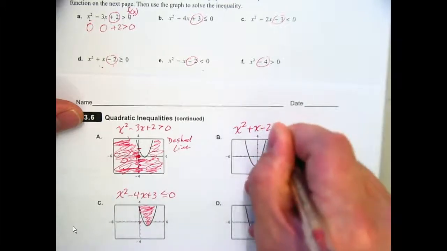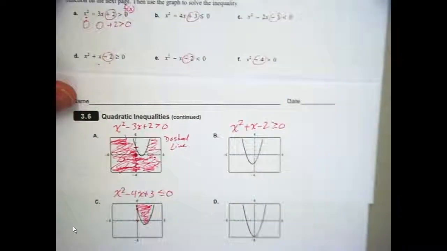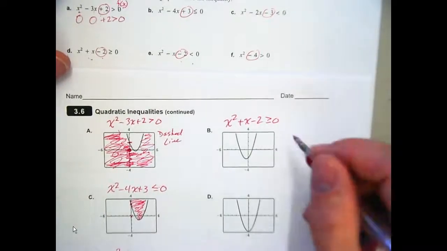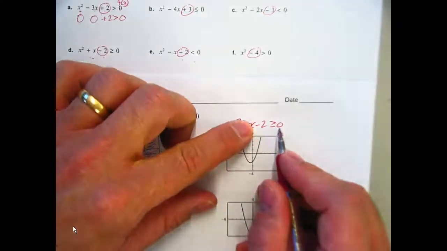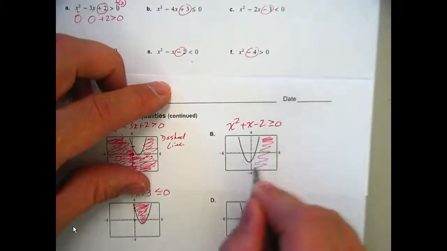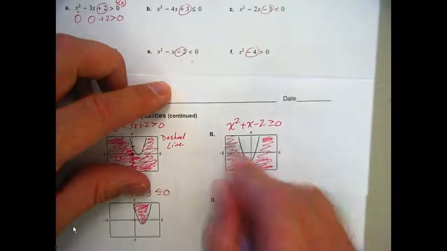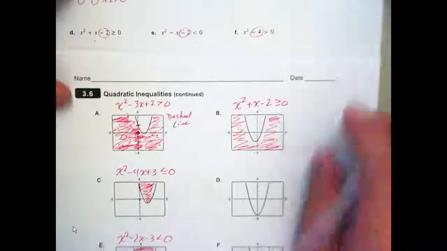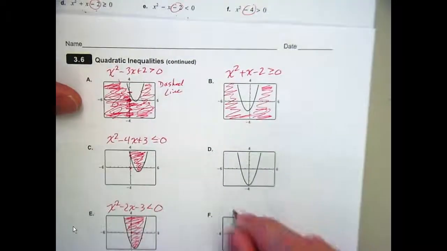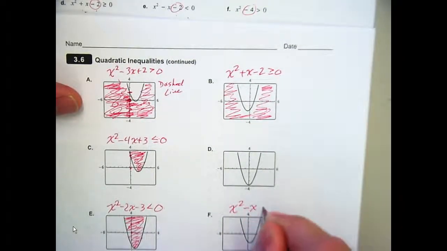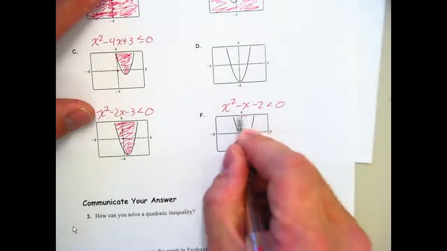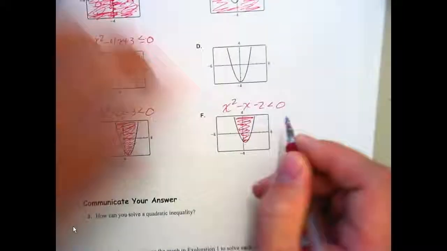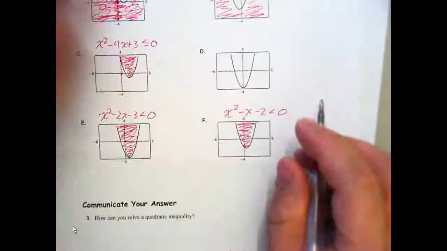Did anyone use the vertex on that? Yeah, use the opposite of B over 2A. Okay, very good. So this shades. Negative 2 is greater than 0. That is false. So we shade on the outside. All right. We know equation E goes with letter F. Shade on the inside or outside? We shade on the inside. Okay, if we plugged in 0, 0, you get negative 2 is less than 0, which is true.